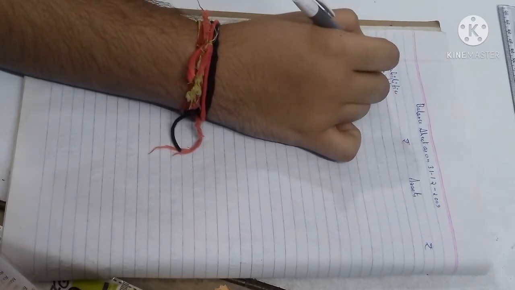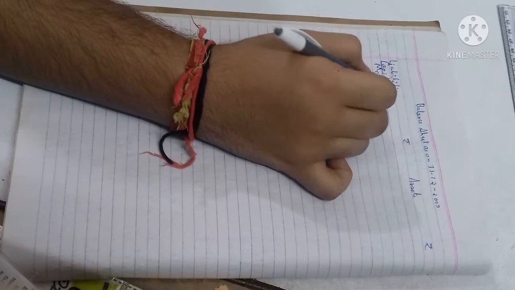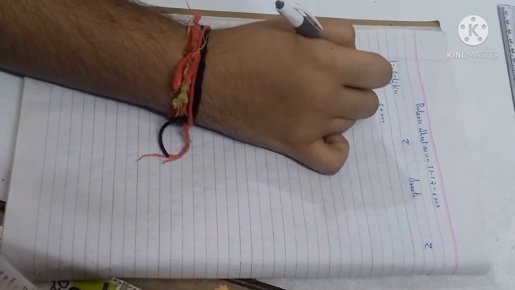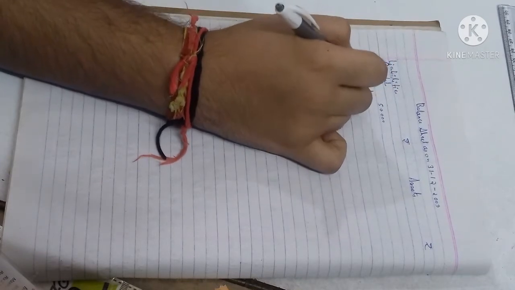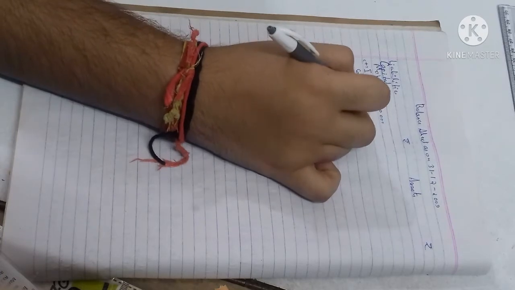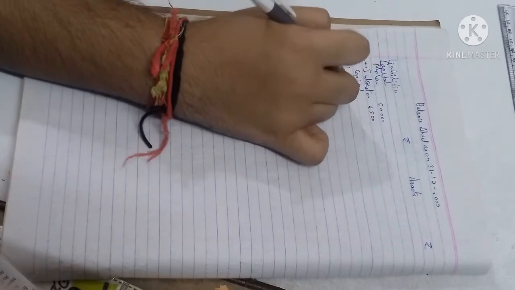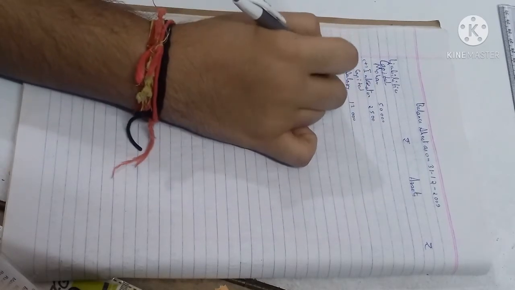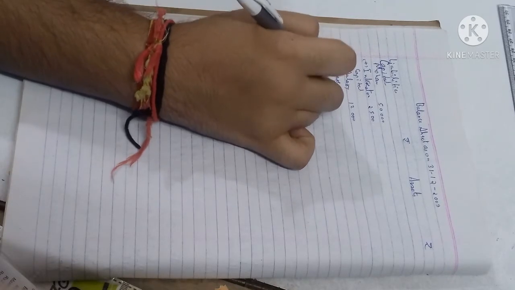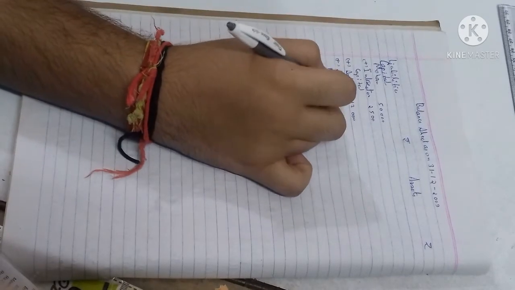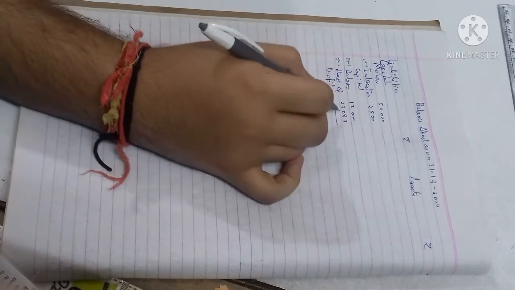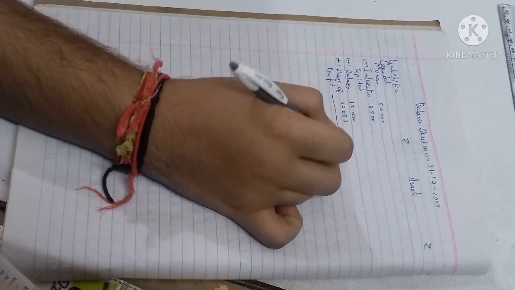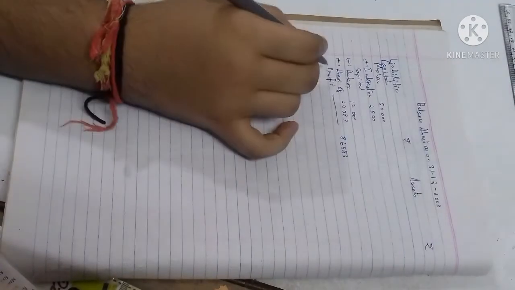Capital. Mohan's capital was 50,000 rupees. Add interest on capital, 2,500. Add salary, 12,000. Add share of profit, 22,083. Sum it up, you will get the answer as 86,583.